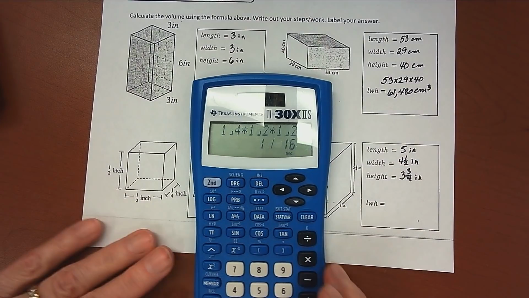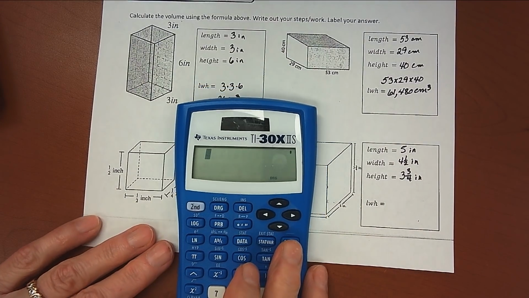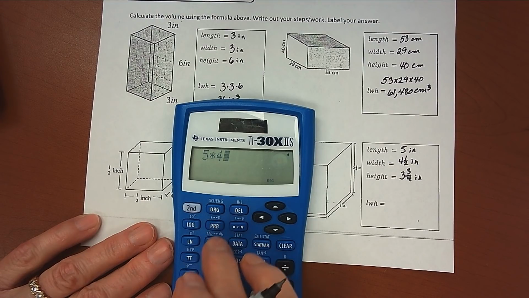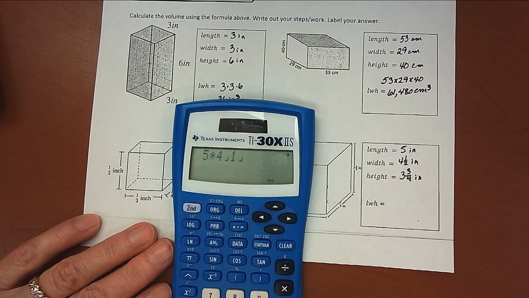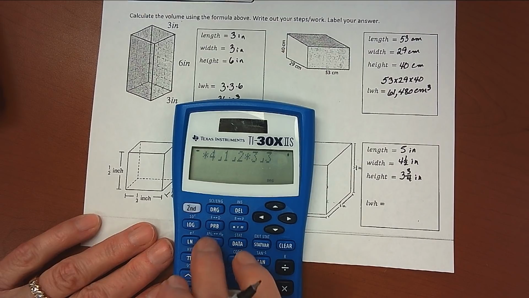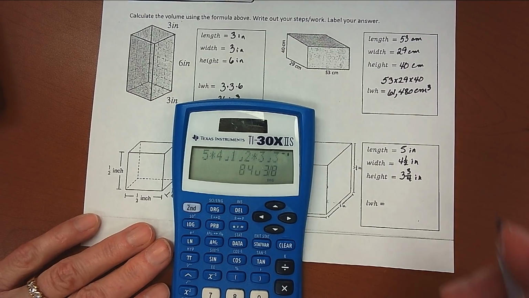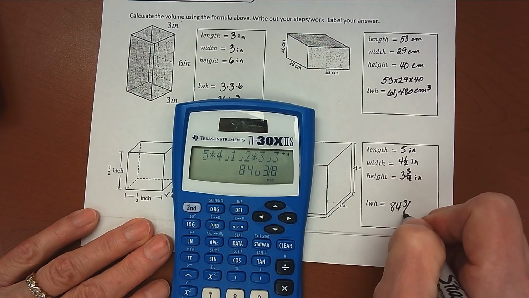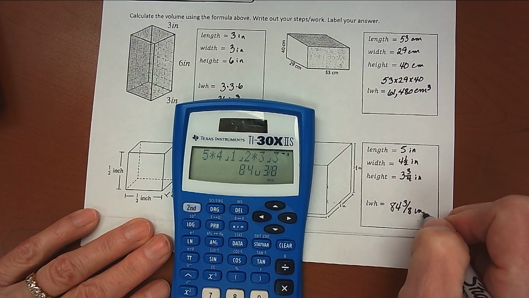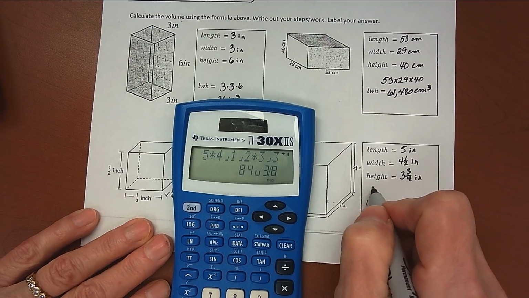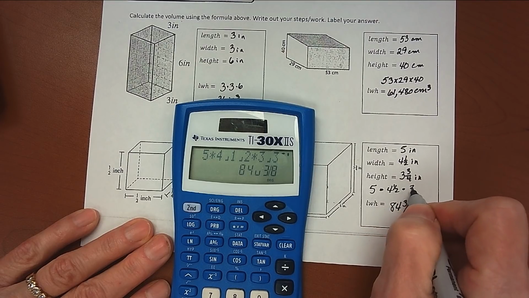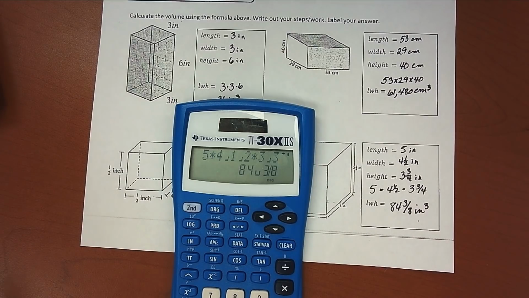And then were you able to use your calculator and put in 5 times 4, ABC button 1, ABC button 2, times 3, ABC button 3, ABC button 4, and I get 84 3/8 inches cubed. Just a reminder, that was 5 times 4 1/2 times 3 3/4. All right, that's your notes for 8C.